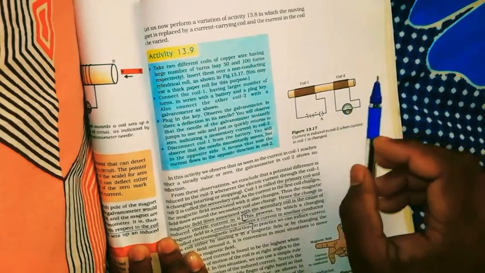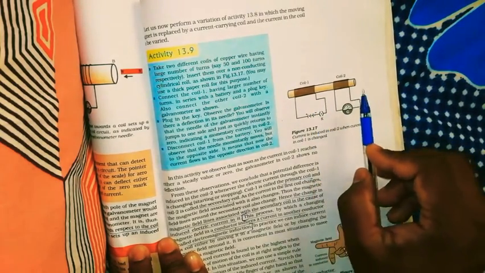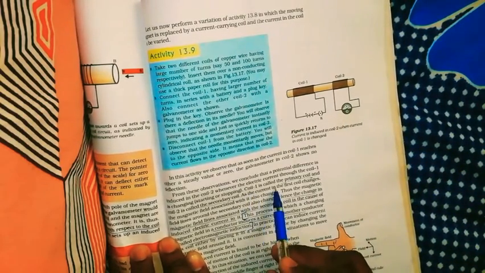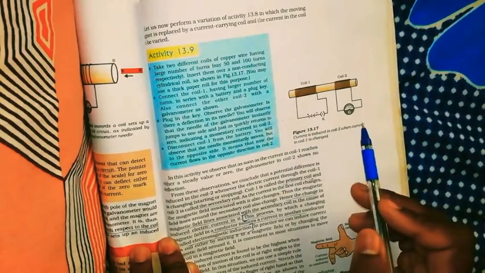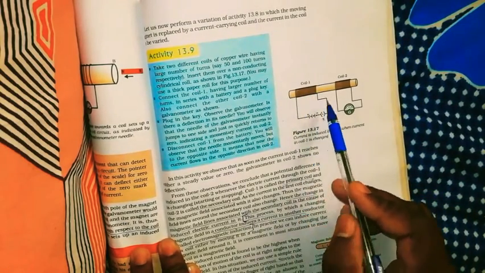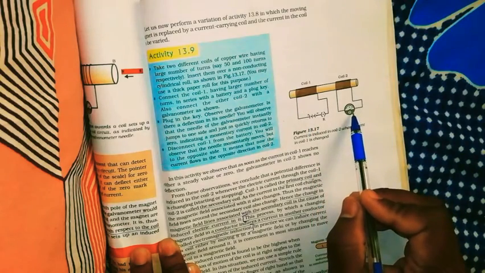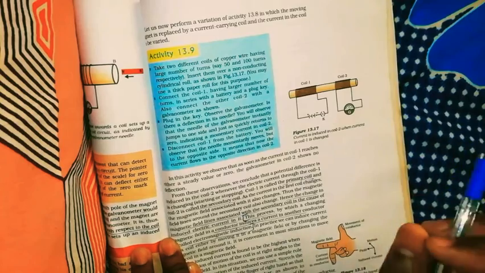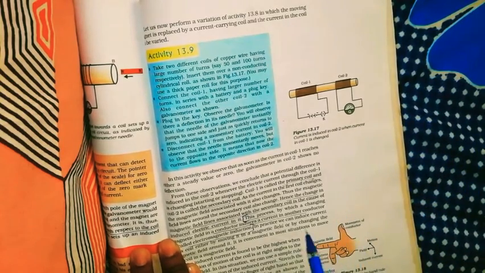Correct? If there is no current flowing here, there is no deflection here. So we can say that coil 1 is called the primary and coil 2 is called the secondary. Unless there is a change in the primary, there is no change of deflection in the secondary galvanometer. This is a very important point you should understand.